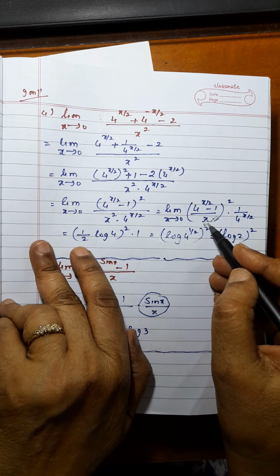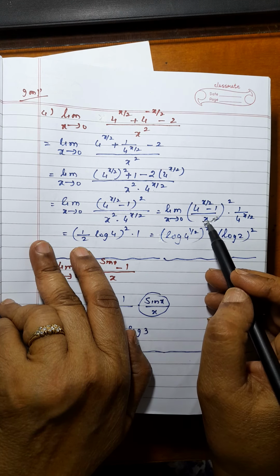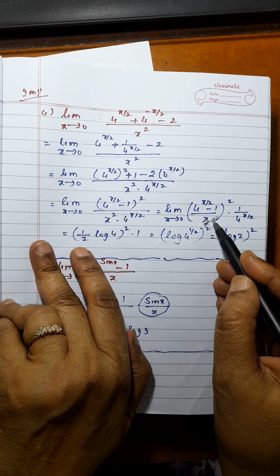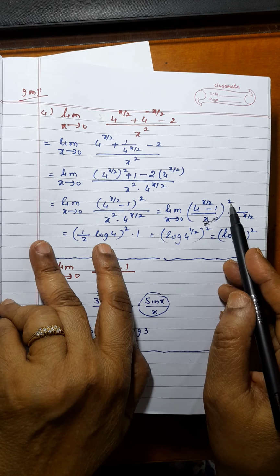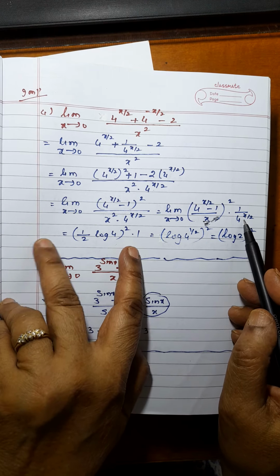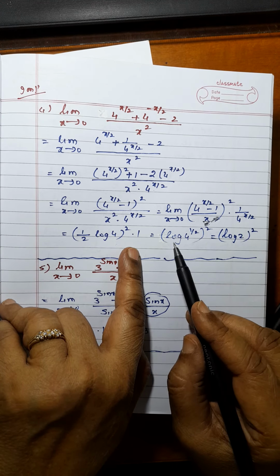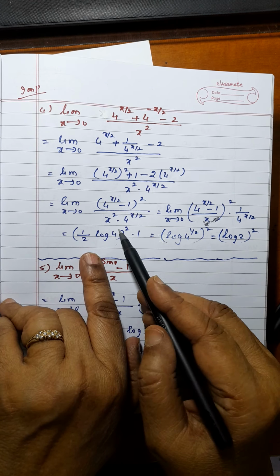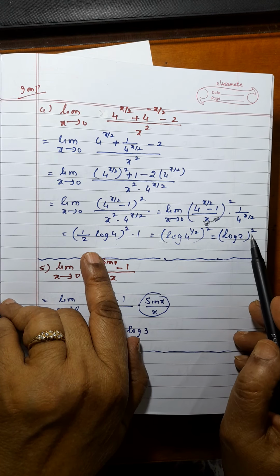Or without multiplying also you can do it: a raised to kx minus 1 upon x is k log a. So here k is half. So without multiplying also you can do the adjusting. So it will be half log 4 and its whole square. And when I put x equals 0, this becomes 1. Anything raised to 0 is 1. So this will be 4 raised to half. This half will come here. And this 4 raised to half is 2. So it is log of 2 whole square.